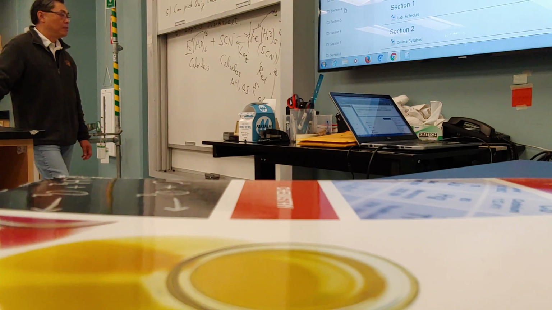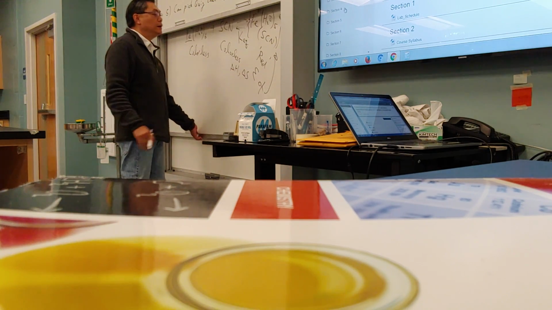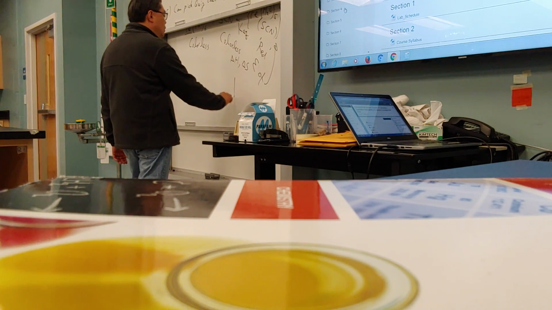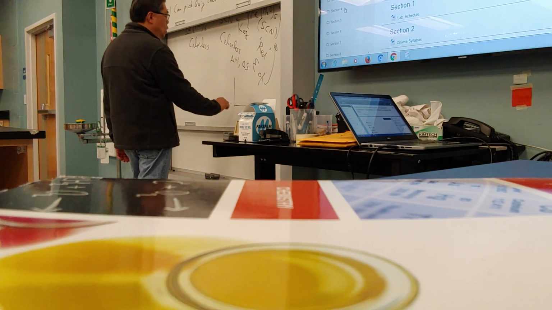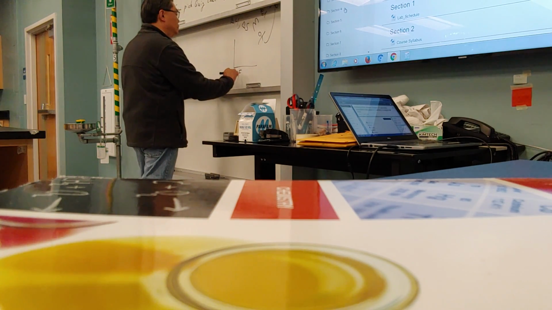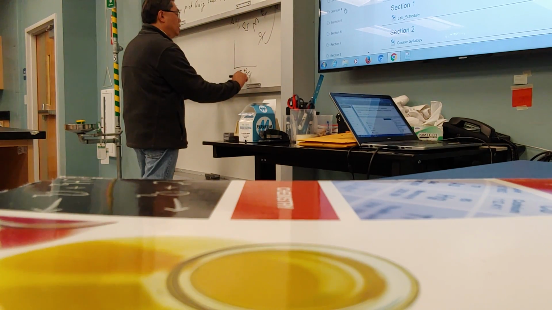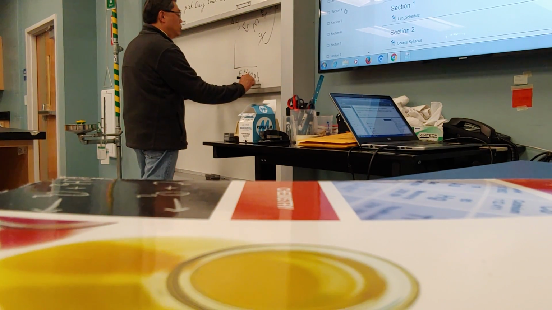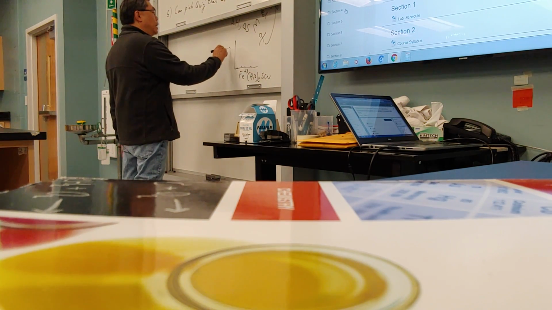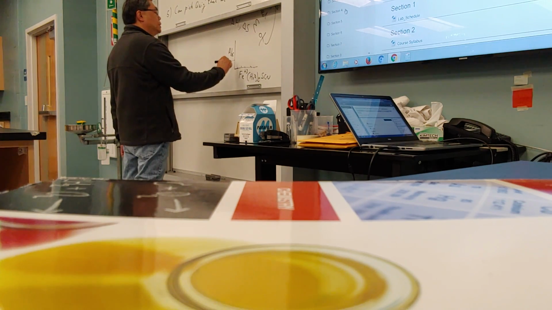So, just very quick, how we find the molar extinction coefficient. If we know the concentration of this one, so we have different concentrations, and then we have the absorbance.